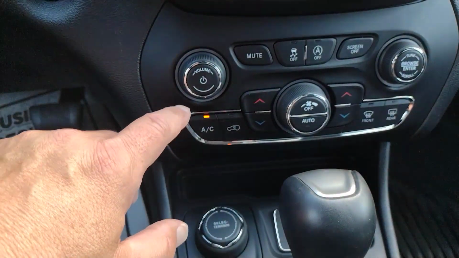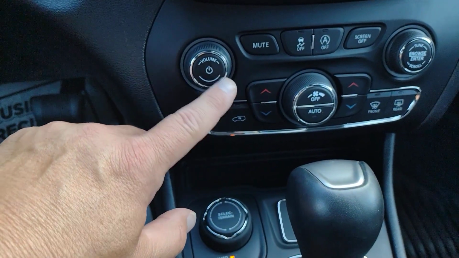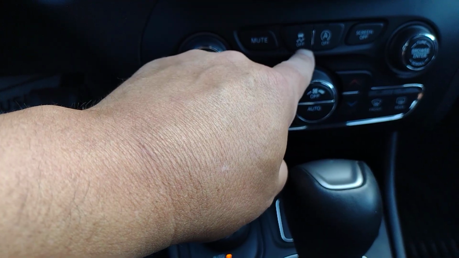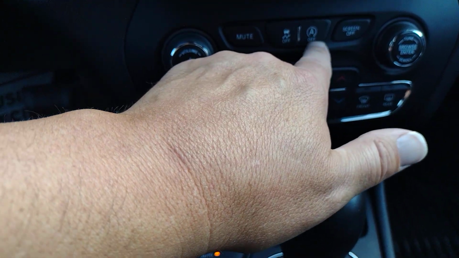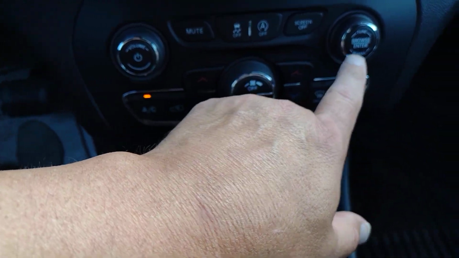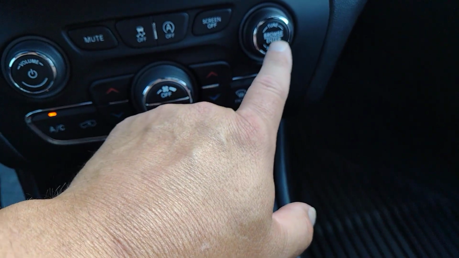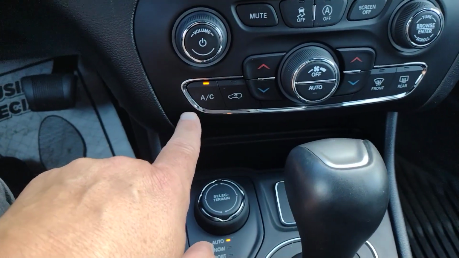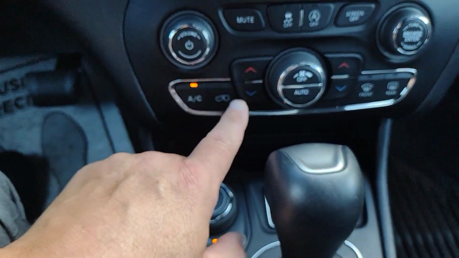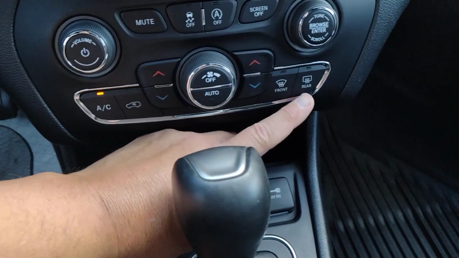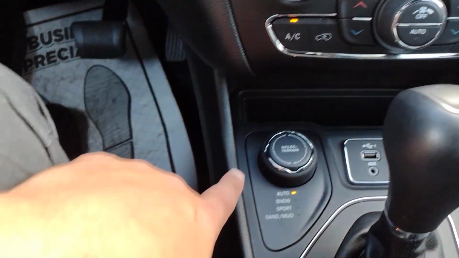Going down a little bit lower, we have the volume for your stereo and the on-off, muting it, traction control off, the auto stop start off, screen off, tune to your stations, browse and enter and scroll, your fan speed, air conditioning, temperature for the driver, temperature for the passenger. Would you like the front defrost, the rear defrost?